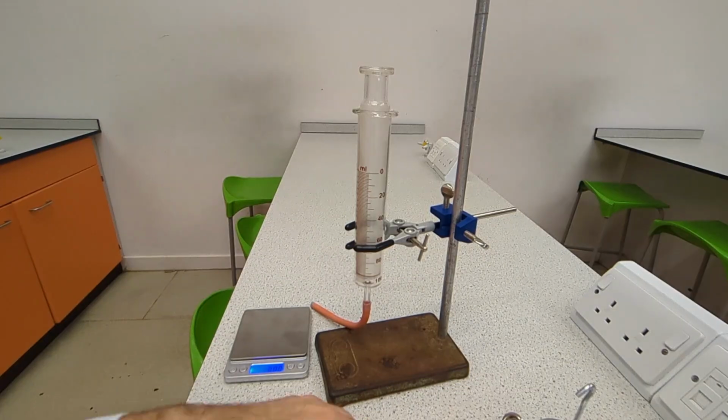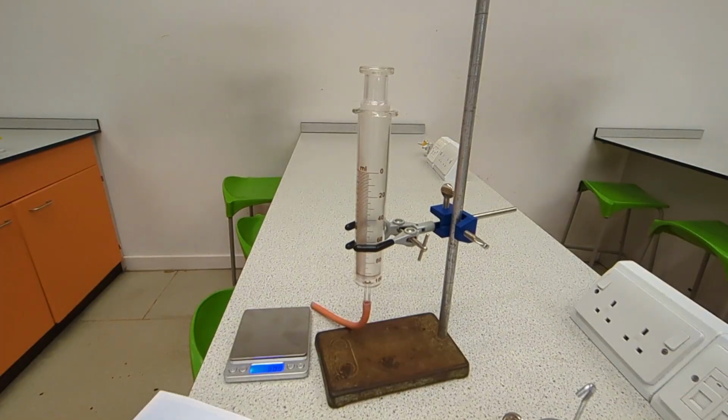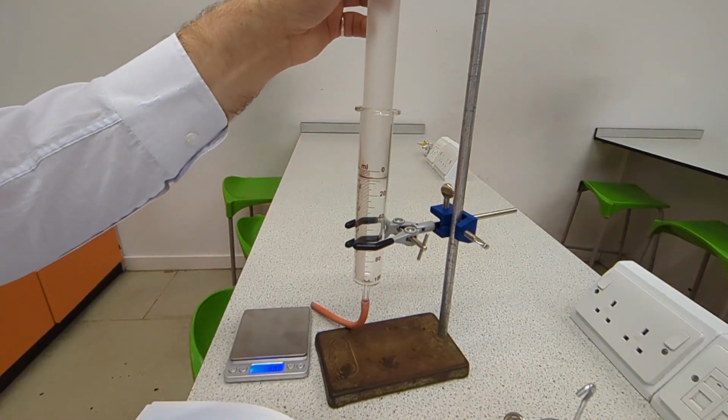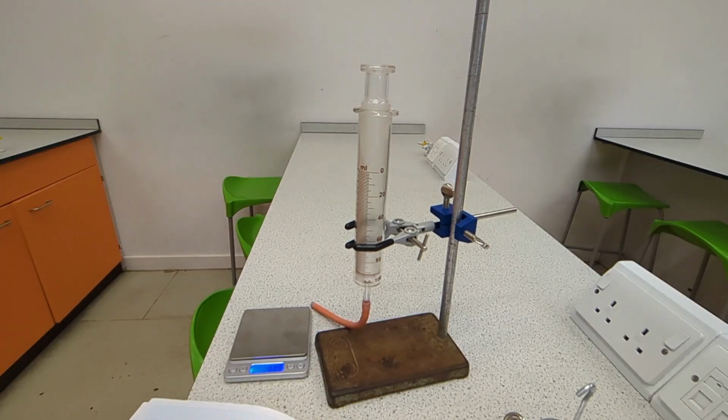And I've done it again. Look, that's not 100 cubic meters. It's 100 cubic centimeters. So that is times 10 to the negative 6, times 10 to the negative 6 cubic meters. What a wally. Doesn't matter. I'll keep it with the standard form because actually that might make it easier a bit later on when I'm plotting graphs. We'll see.